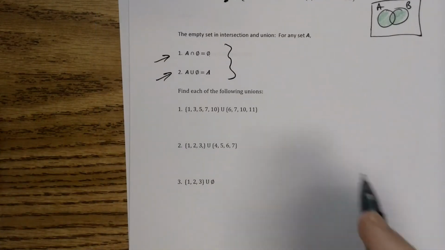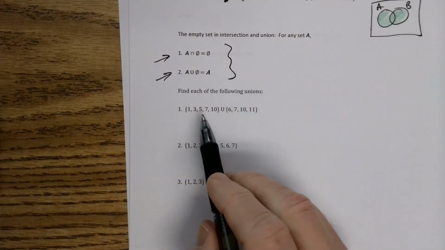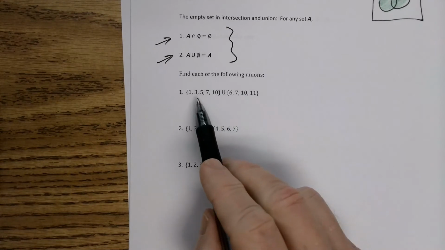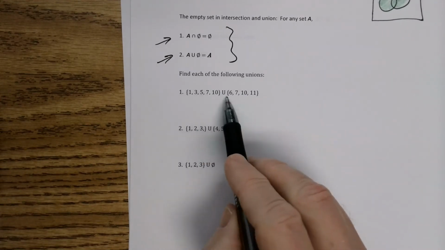Okay, it's your time. All right, ready? So here we go. Union of these two things.